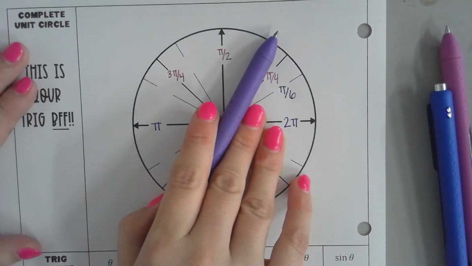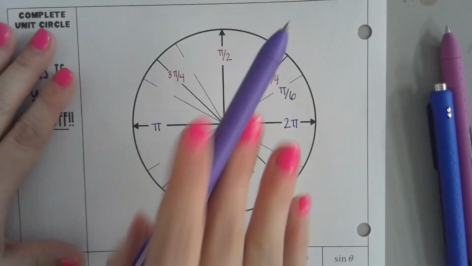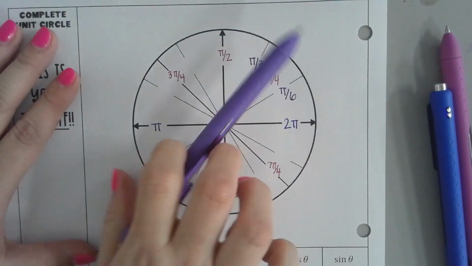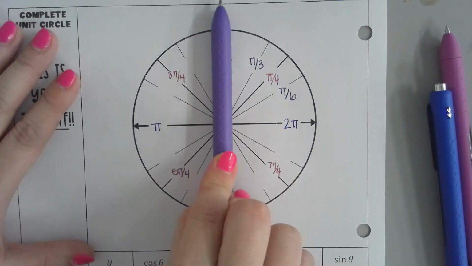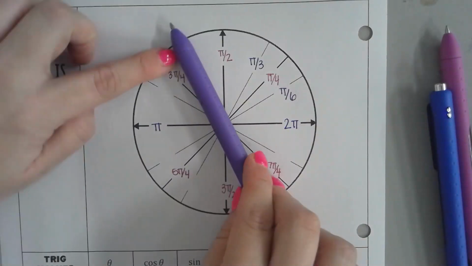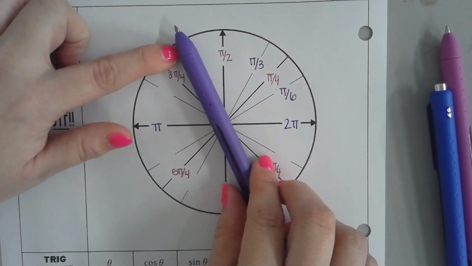Up here would be 2/6. 2 over 6 simplifies to 1 over 3. So pi over 3. So 1, 2, 3/6 is 1/2. We already have that one. 4/6 is 4 over 6 is 2 over 3.